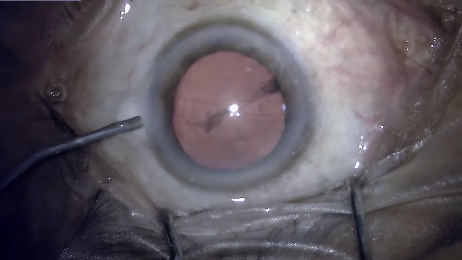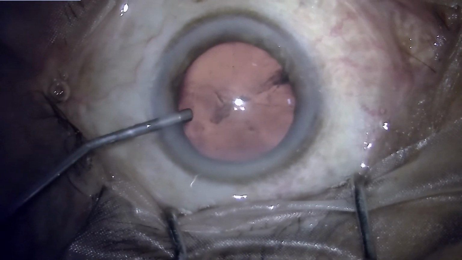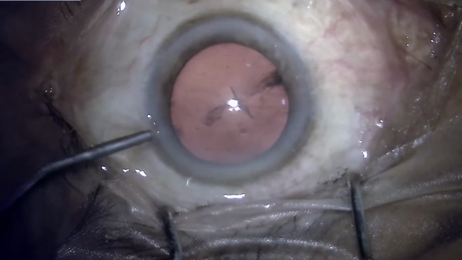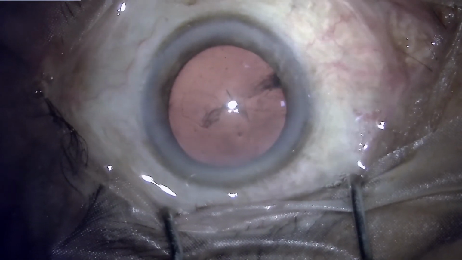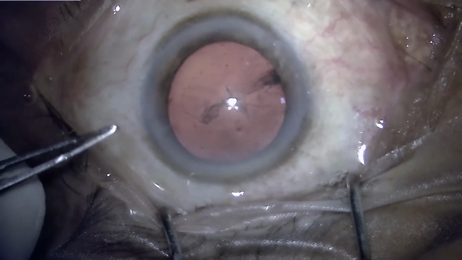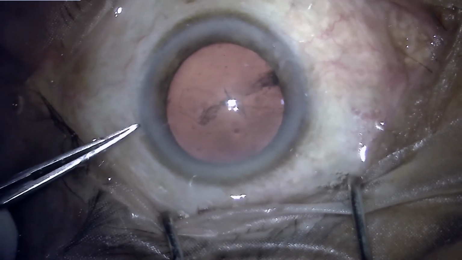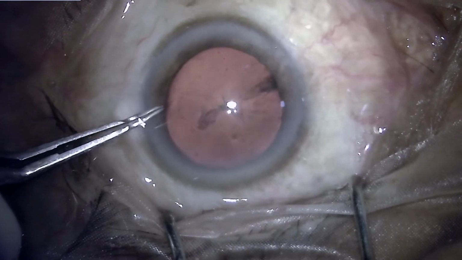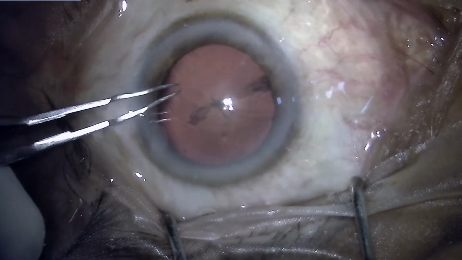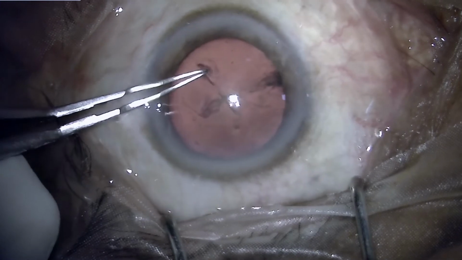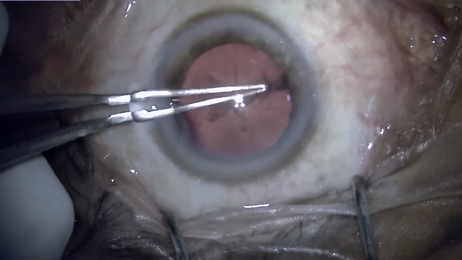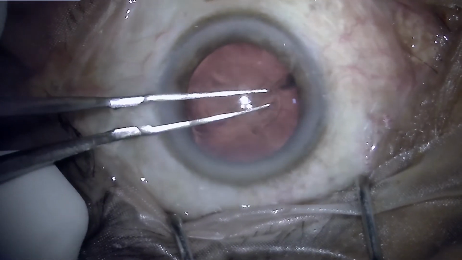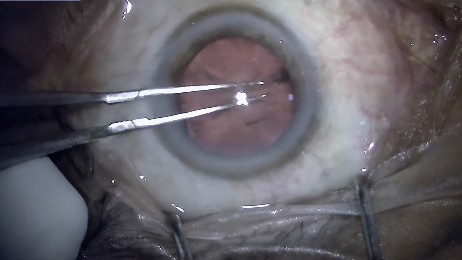So we are reassessing the situation by putting on some viscoelastic and looking at the flap position. So here we see that there is actually a portion of the capsule which has detached itself, so there is a free flap. So the axis is being reinitiated by creating a new tear at the margin of the defect created by this free flap.